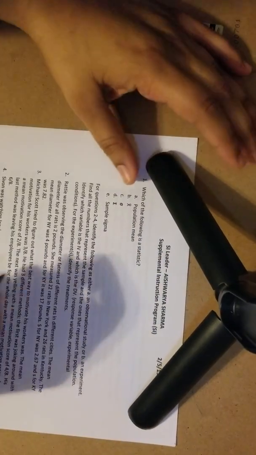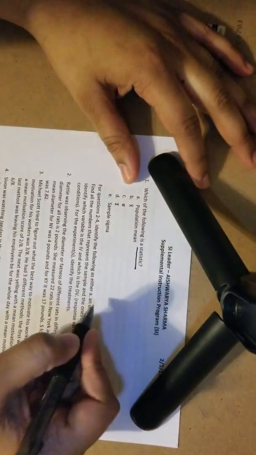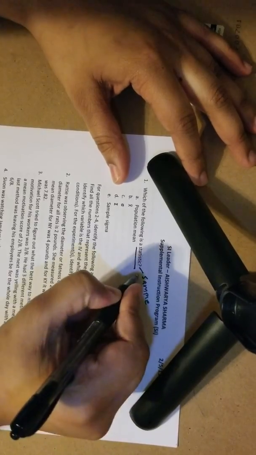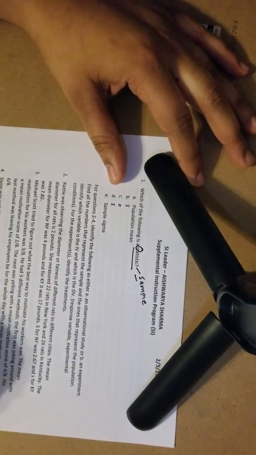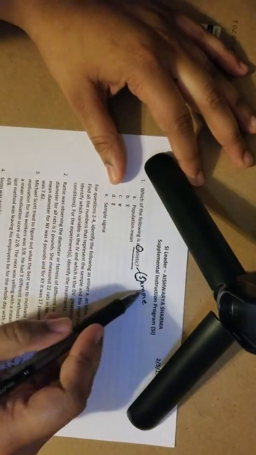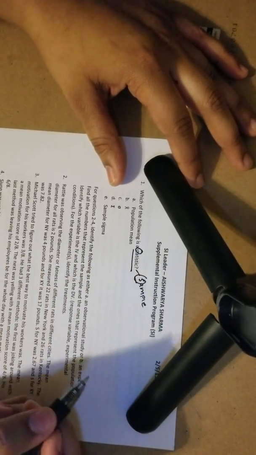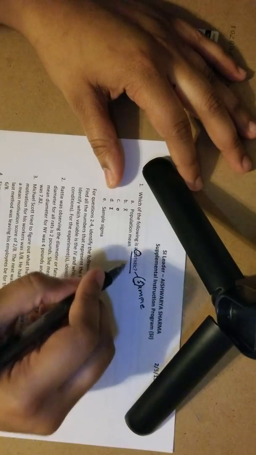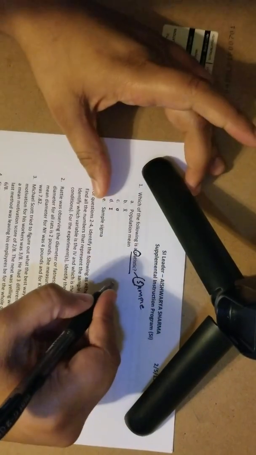Okay, so first question. Which of the following is a statistic? Statistic refers to a sample, as you guys know, and they both start with an S, so that'll help you remember. Sample, statistic. A statistic is any number that describes a sample.